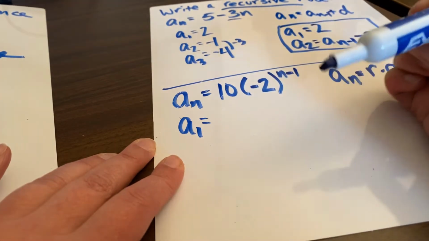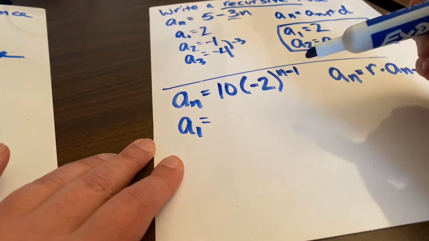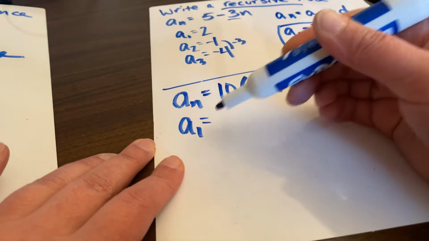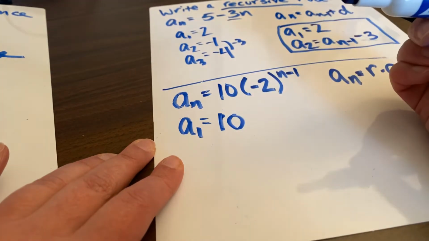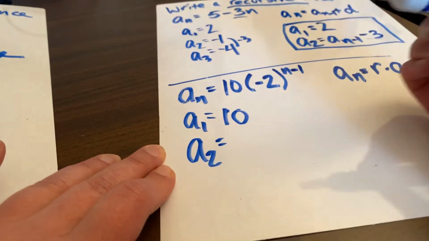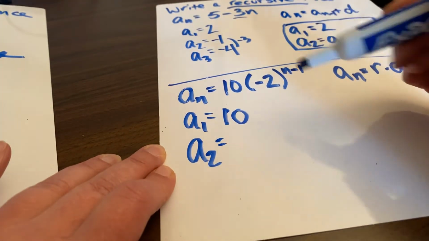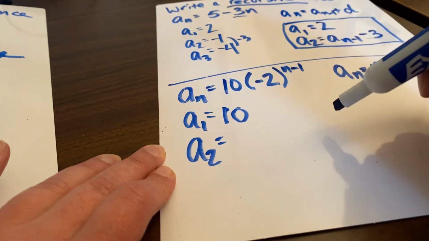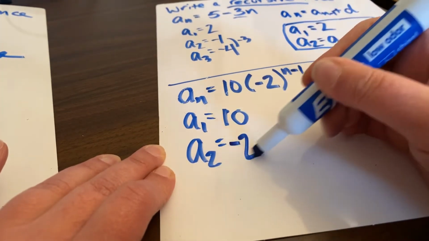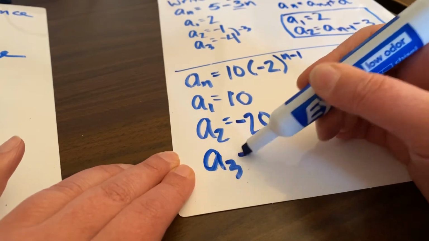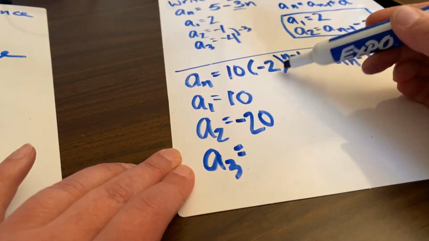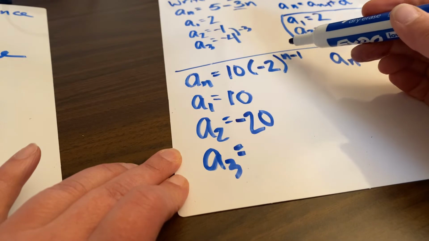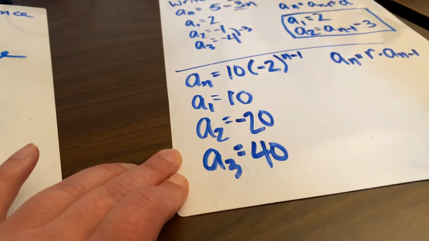What is a sub 1? So 10 times negative 2 to the 1 minus 1 power. Well, the 1 minus 1 is 0, right? And so that would cancel out, and you would be left with 10 for your first term. Well, what about the second term in the sequence? It would be 10 times negative 2 to the 2 minus 1 power. Well, the 2 minus 1 is 1. And so that would end up being negative 20. And a sub 3 would be 10 times negative 2 to the 3 minus 1. Well, the 3 minus 1 is 2. And so negative 2 to the second power is 4. 4 times 10 is 40.